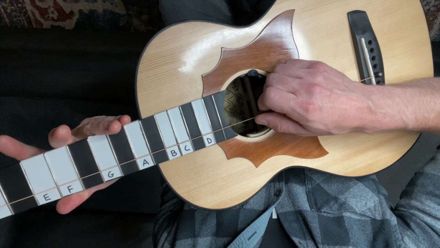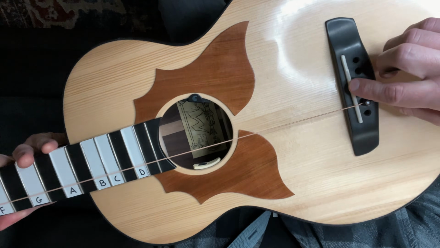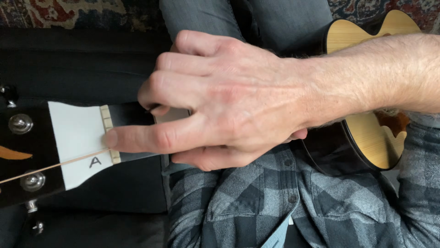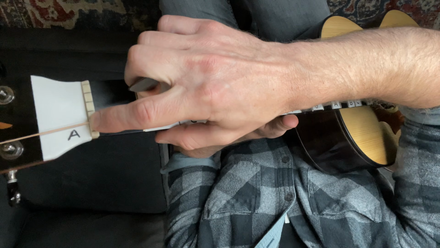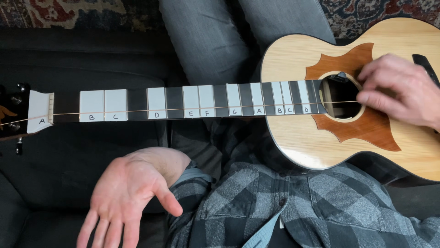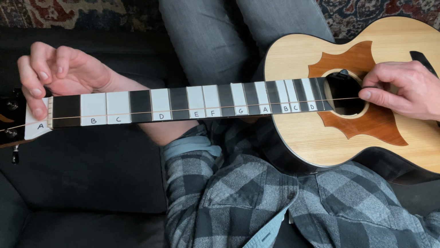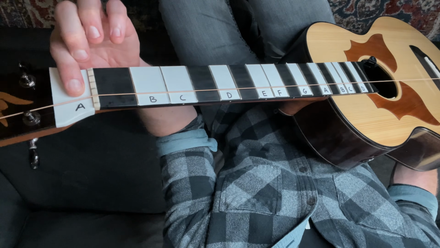As I play this string, it's vibrating from this piece right here called the bridge saddle all the way down to this piece right here called the nut. Alright, and the nut's doing all the work for me. It's allowing this string to ring. I can play it with one hand. Okay, and it's the lowest tone that I can play on this guitar right now. And the name of it is A.